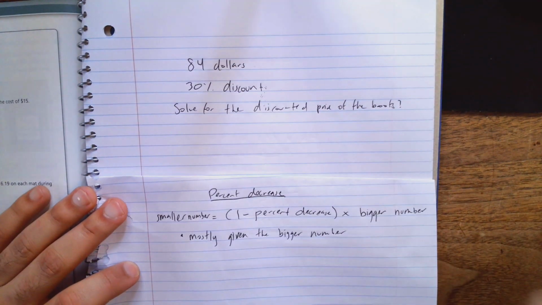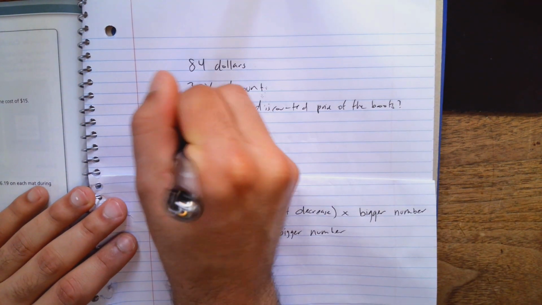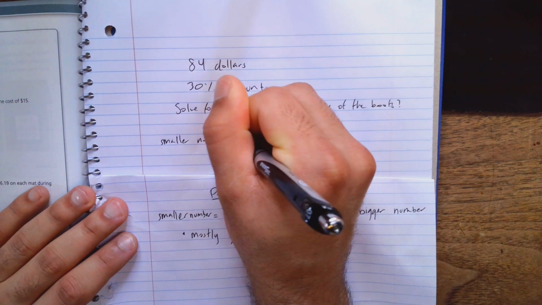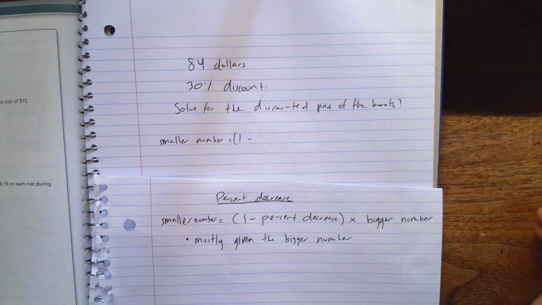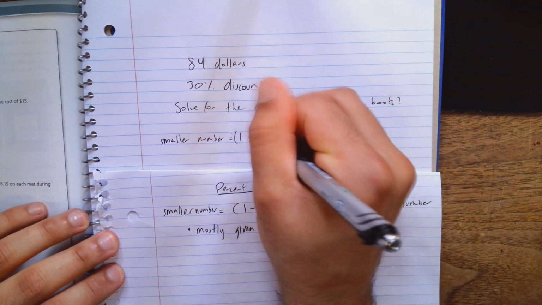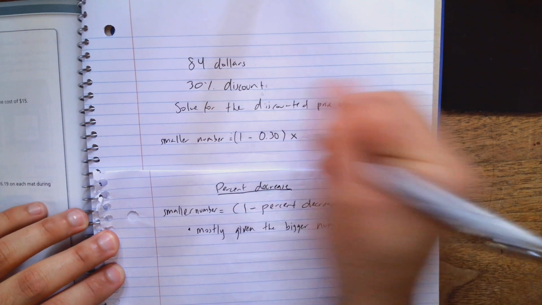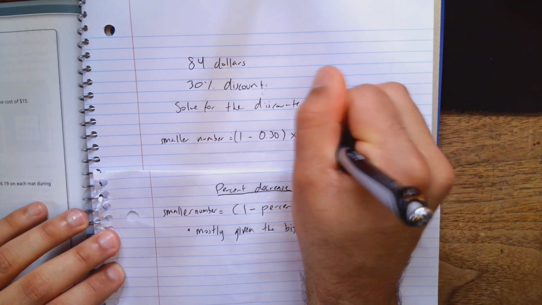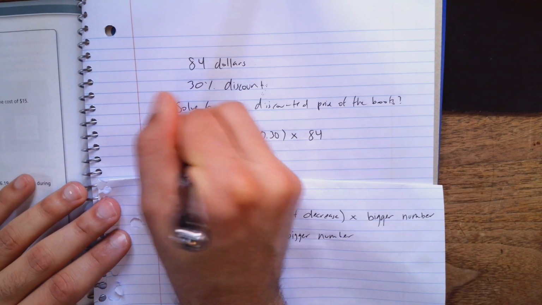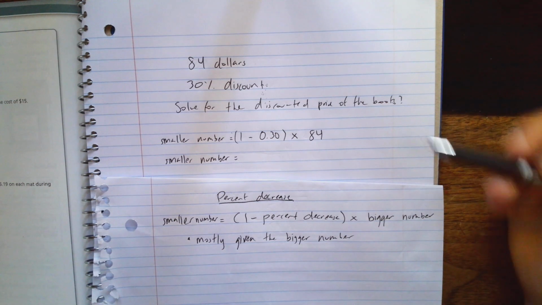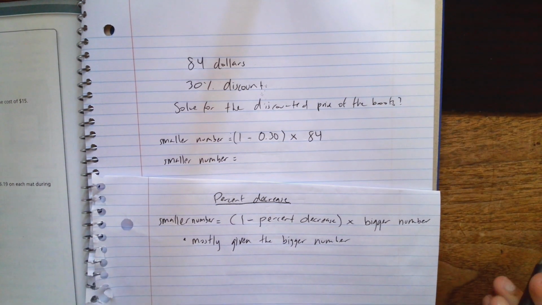So let's go ahead and write down our equation. 1 minus, what's our percent decrease in this problem as a decimal? And we decided that 84 was our bigger number, right? Cool. Now we get to do some fun algebra. What's our next step in solving this equation?